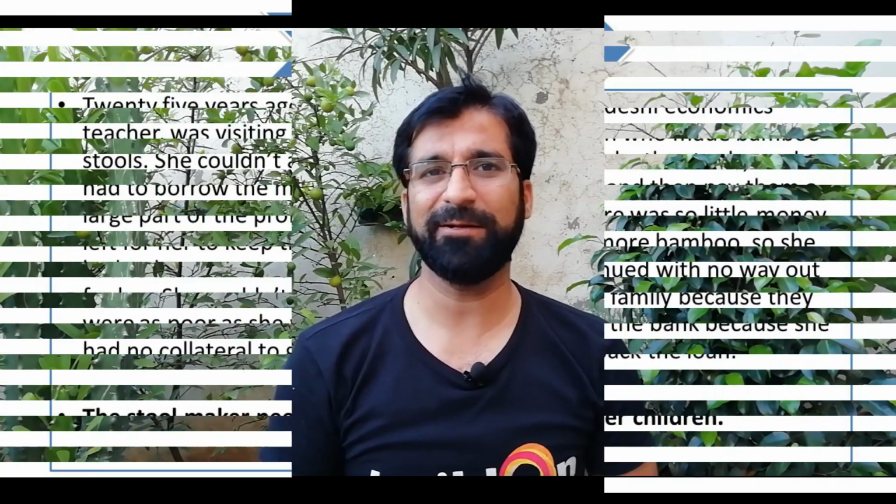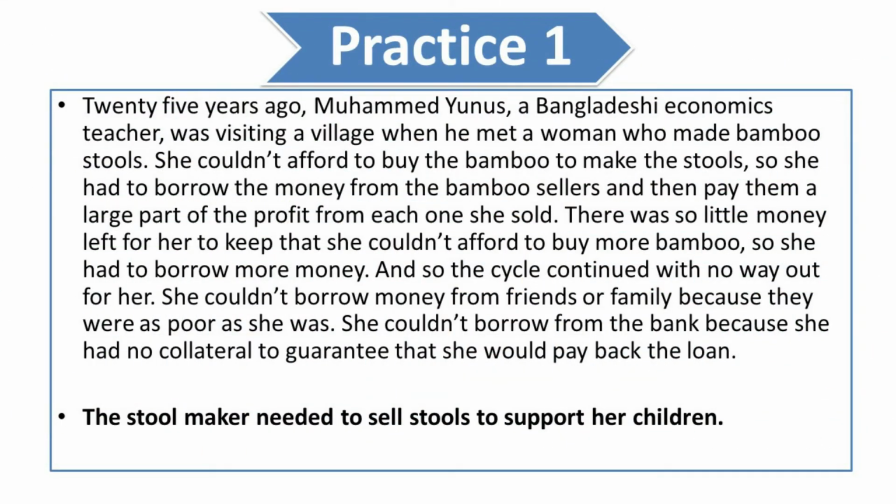So dear students, so far we have had a look at the question, how it looks. We have also talked about the meaning of true, false, and not given, and we have also talked about controlling words. We have also had an example. Now it's time to do some practice so that you get the concept of this question more clearly. So let's begin. So we have practice 1.